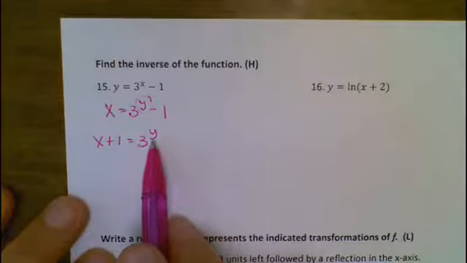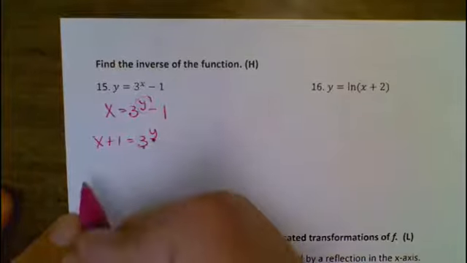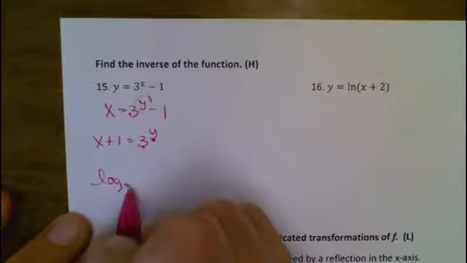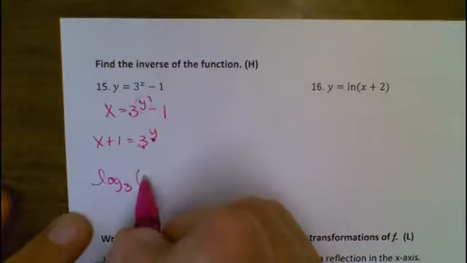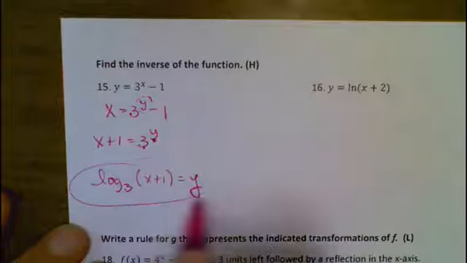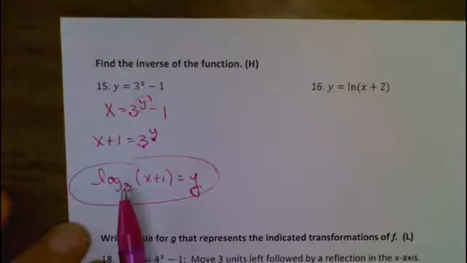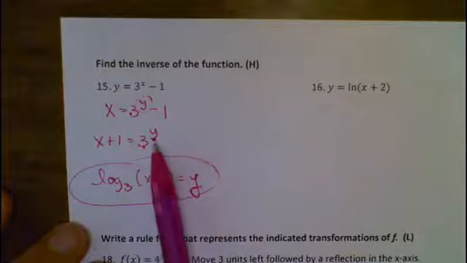I need to get y by itself, so I have to use logarithms because it's in the exponent. So I'm going to take log base 3 of all of this, so I need to put that in parentheses, equals my exponent. There's the answer.